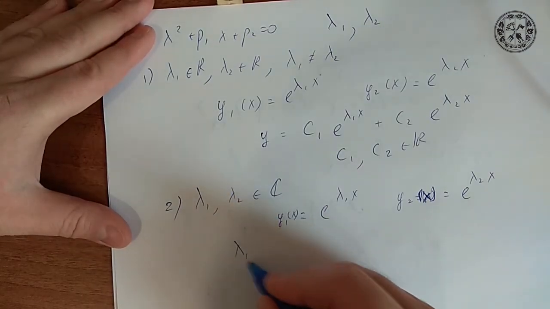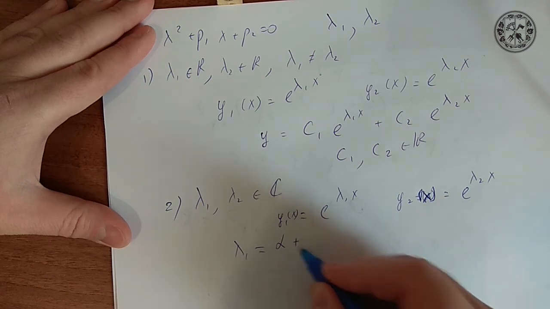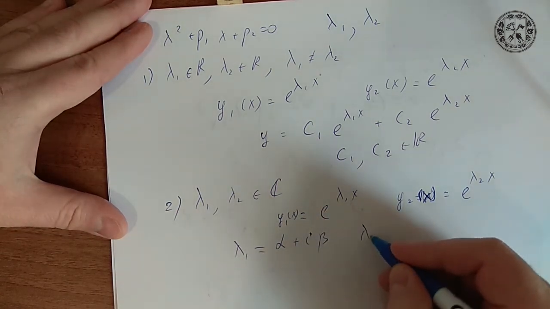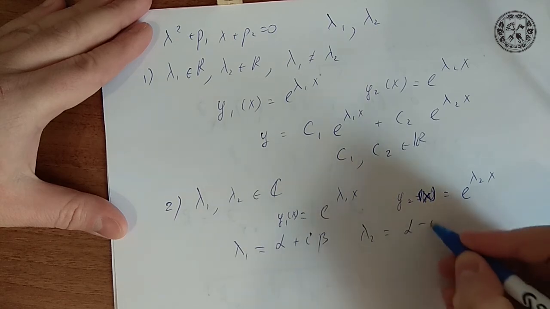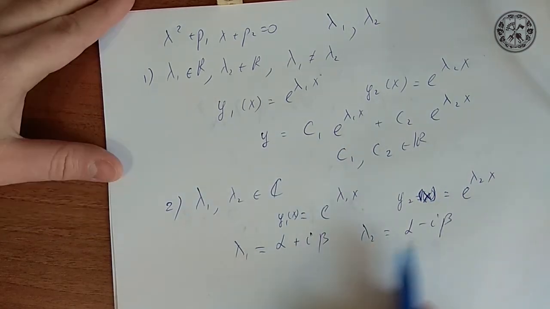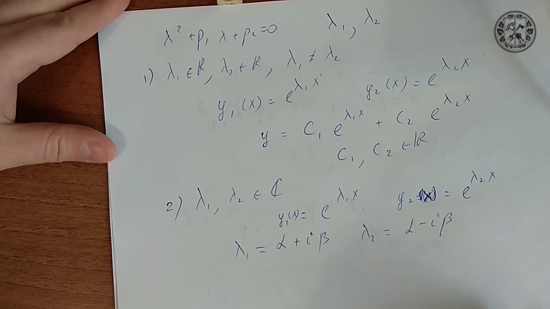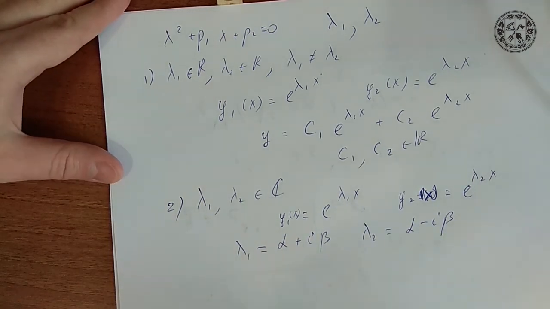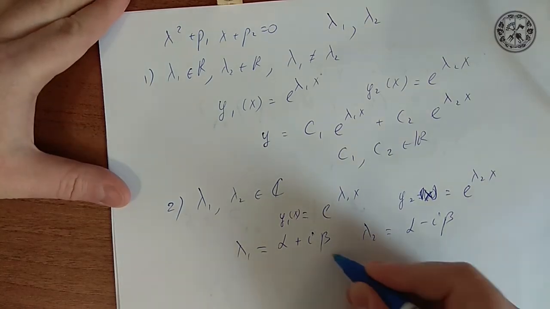Let lambda 1 be alpha plus i beta and lambda 2 be alpha minus i beta. These two complex numbers that differ only by this sign are called complex conjugates.